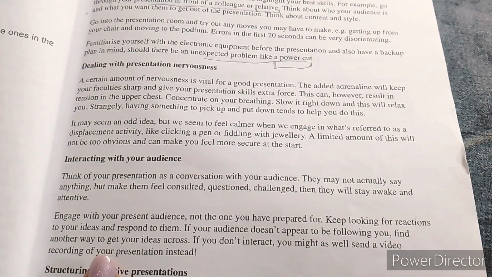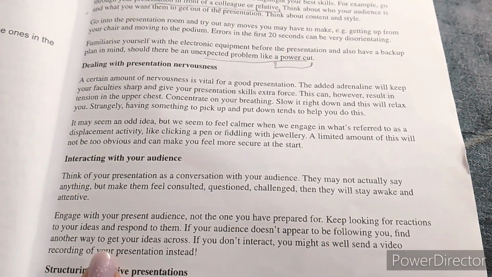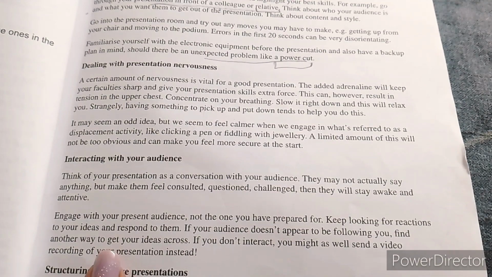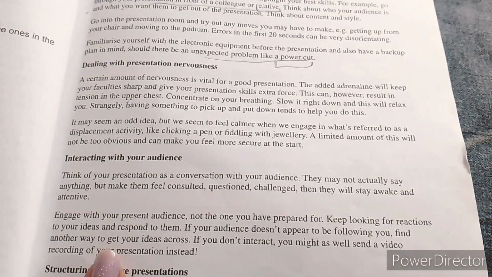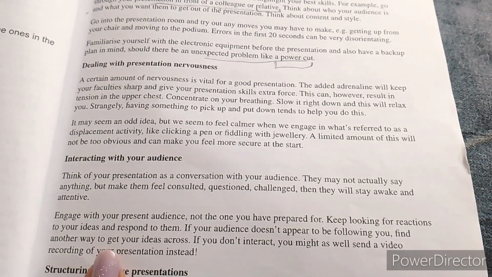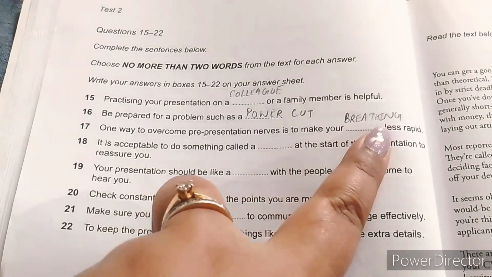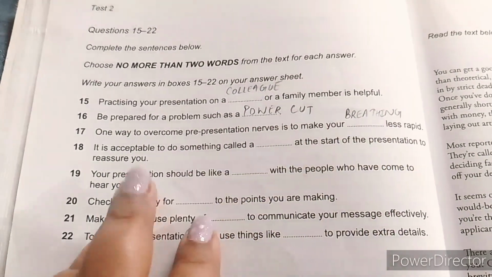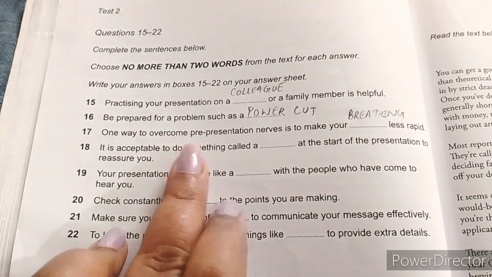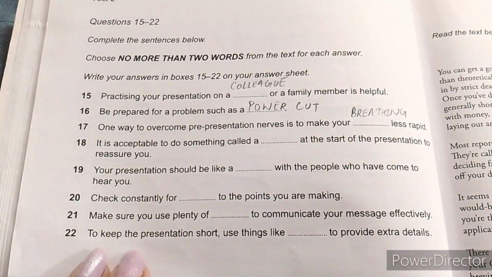Concentrate on your breathing. Slow it right down. So they are talking about breathing and they are saying slow it right down, that is make it less rapid. So the answer to this blank is breathing. That is make your breathing less rapid. And this is the way to overcome your pre-presentation nervousness.